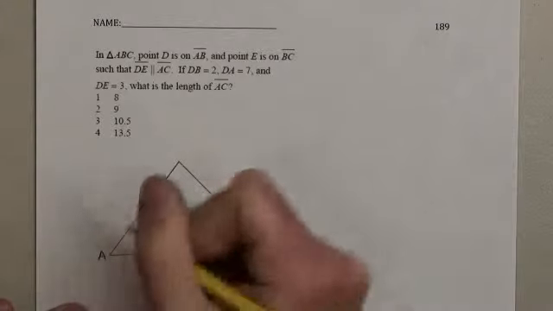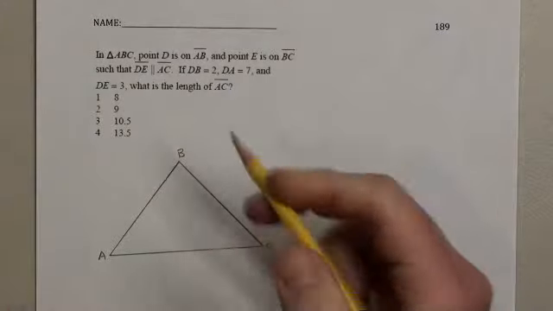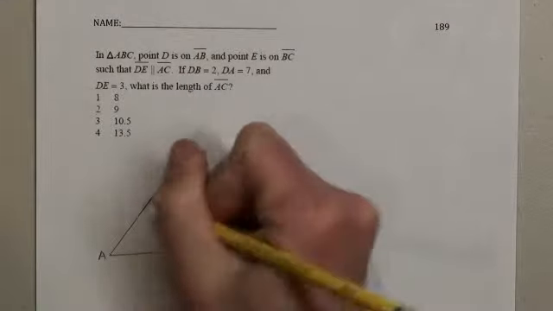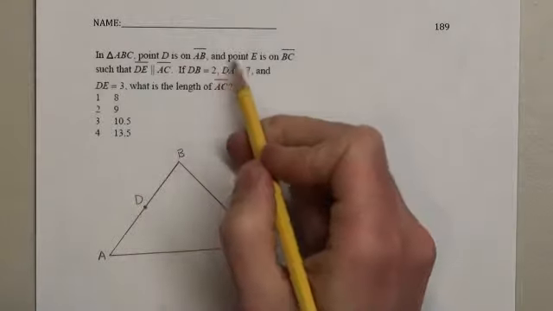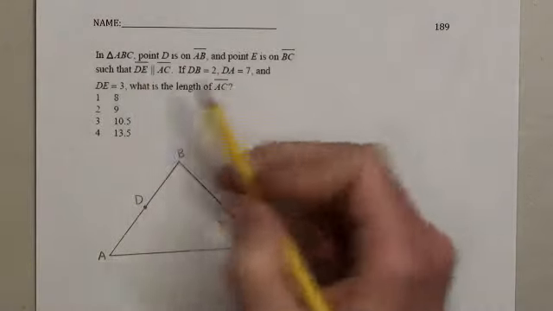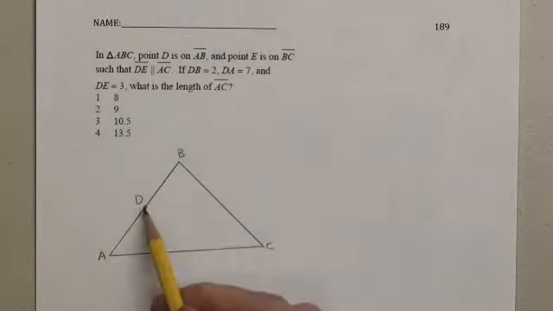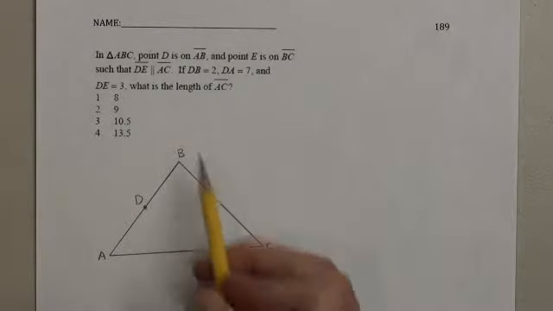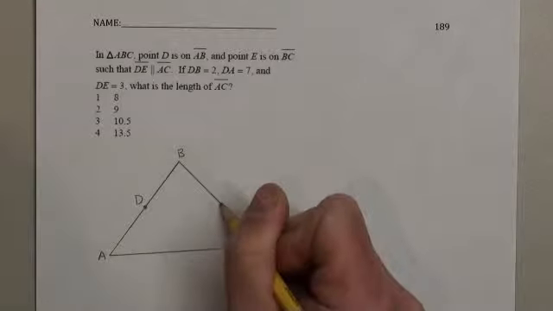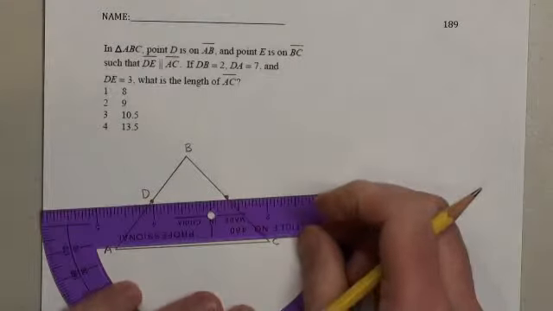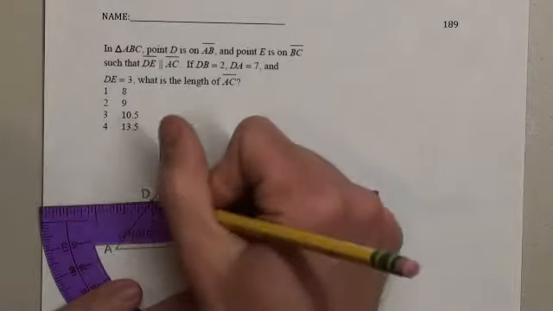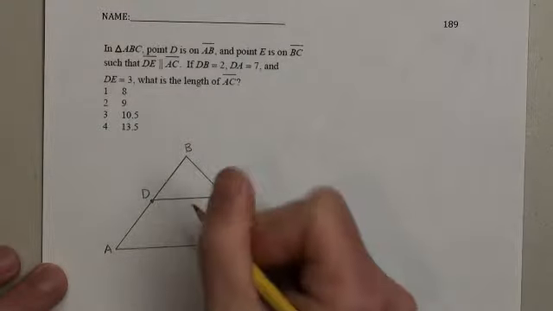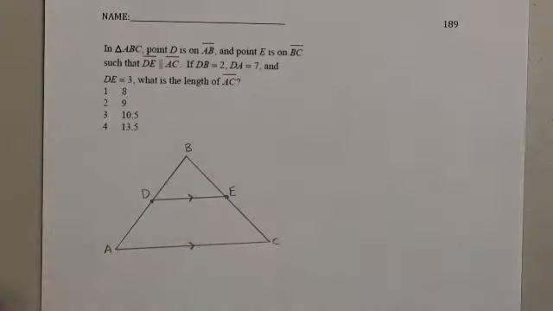Okay, and this will be A, B, C. So D is on AB. So let's put D on AB. And then it says E is on BC, but it's on BC in such a way that our segment is going to be parallel to this bottom segment AC. DE has to be parallel to AC. So I'm just going to put it over here, something that looks somewhat parallel. Doesn't have to be perfect because it's just a diagram. Okay, you see how now DE is parallel to AC? So let's draw in our feather marks to show that those are parallel.